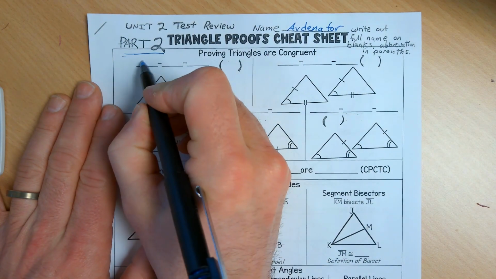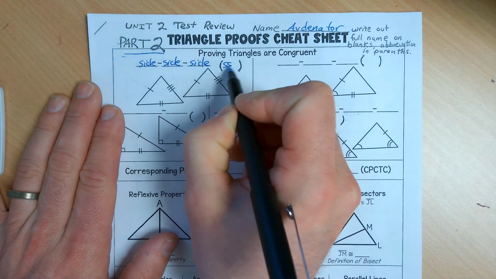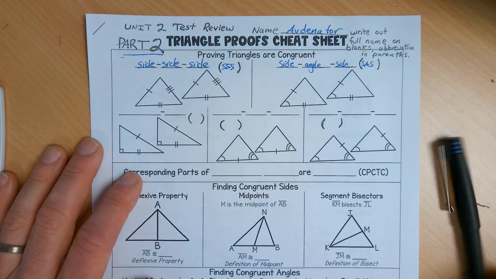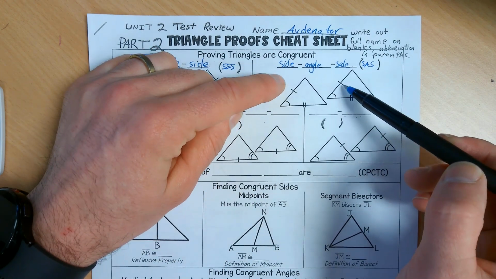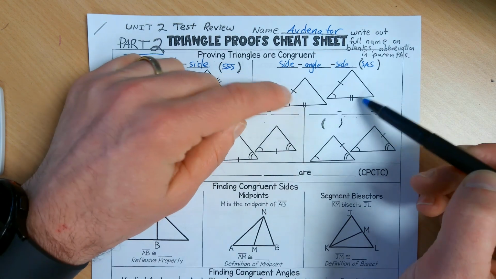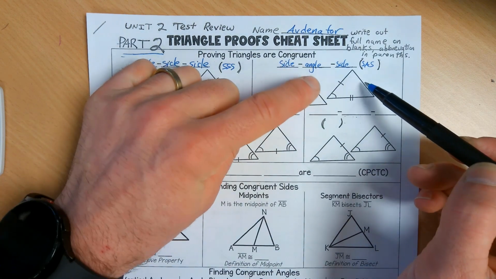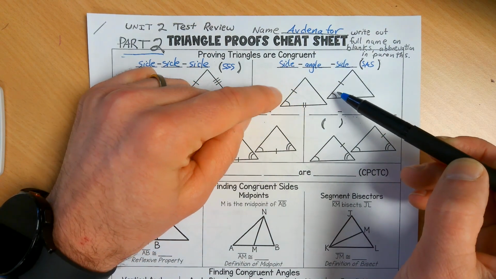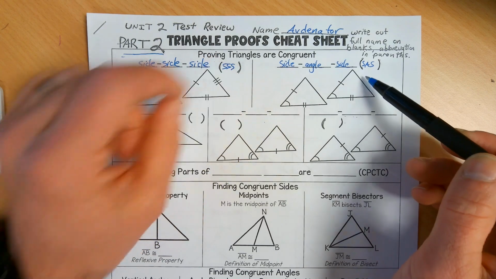Alright, this one was side, side, side, because you have a pair of sides, a pair of sides, a pair of sides. This one was, well, some people are asking, how do you start it? Well, you just pick any feature, like this is a pair of sides here and here, and then move around the triangle in either direction to the next closest feature. So we wouldn't go all the way around this way because we're missing that angle, we're missing that side, we're missing that angle. But if we go this other way, we know these angles match, we know these sides match. So you go around to the closest things. And in this case, side, angle, side is what we got, SAS.